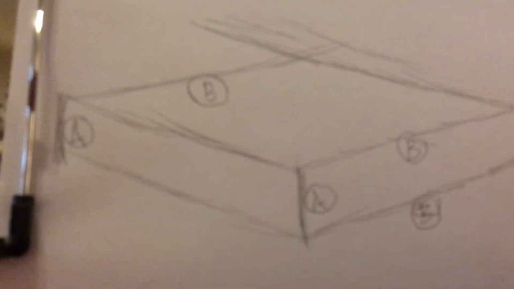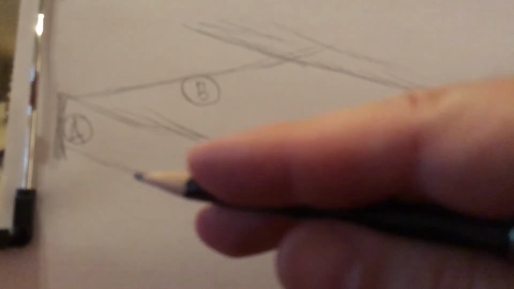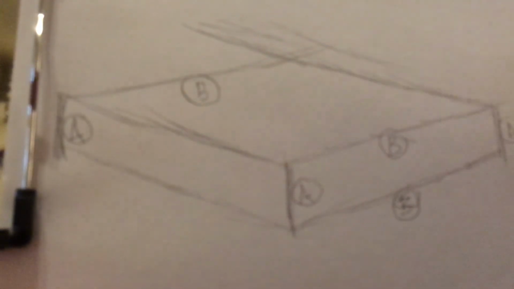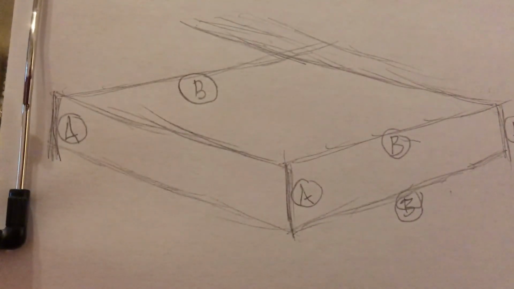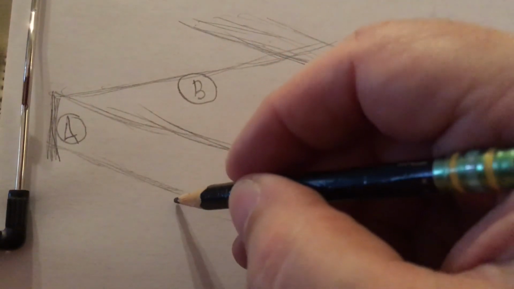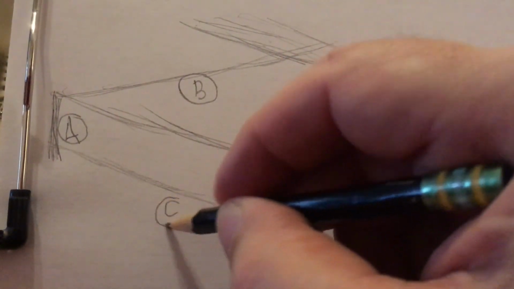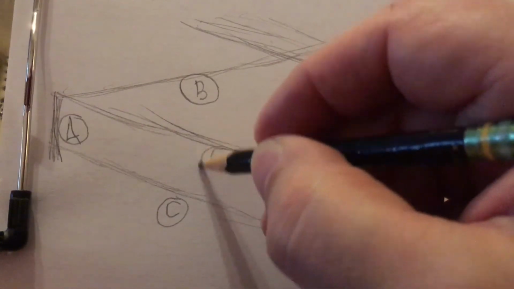That way we can understand our groupings. Come back into focus, please. There we go. Sorry if that's been out of focus before. I didn't notice it. So we've got C, C, and C.